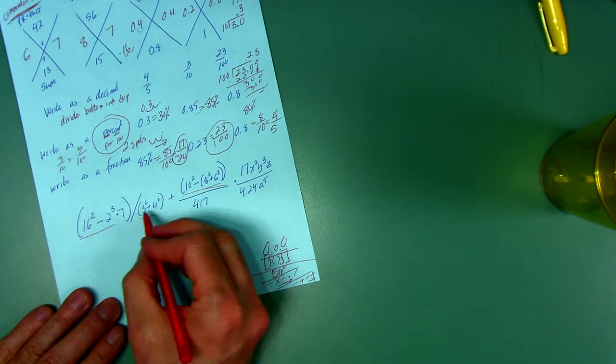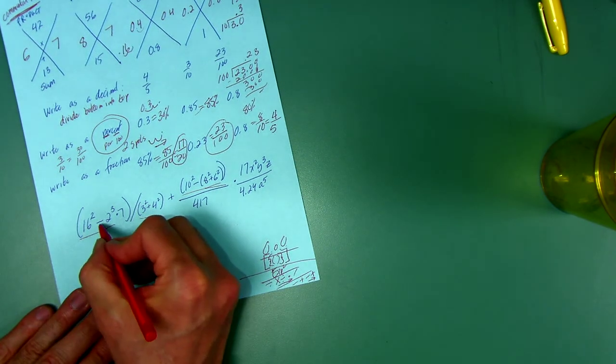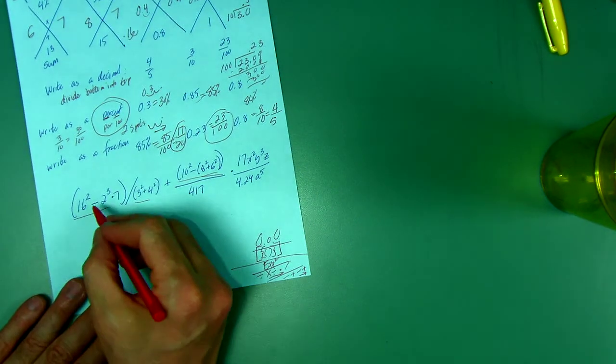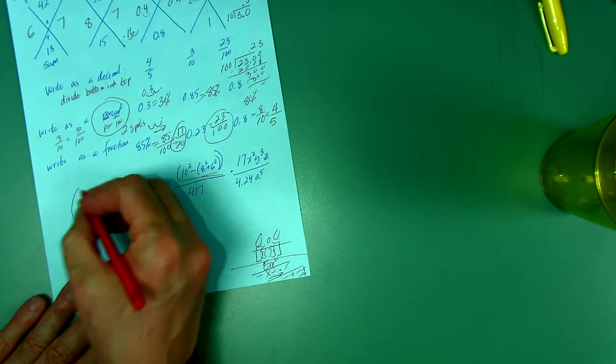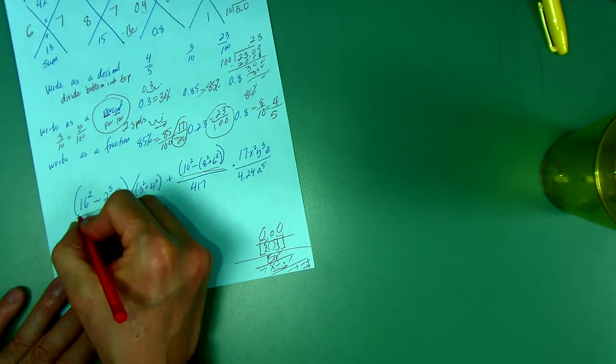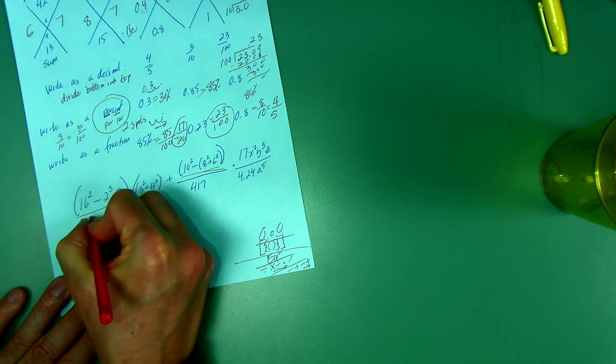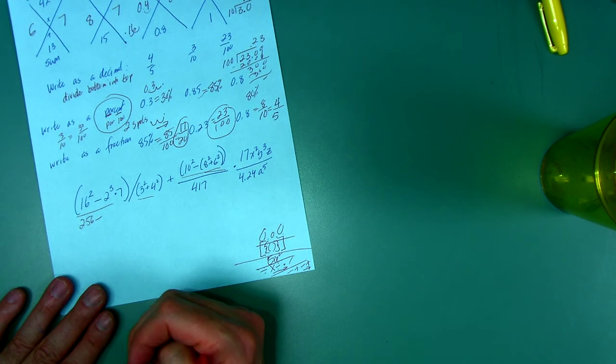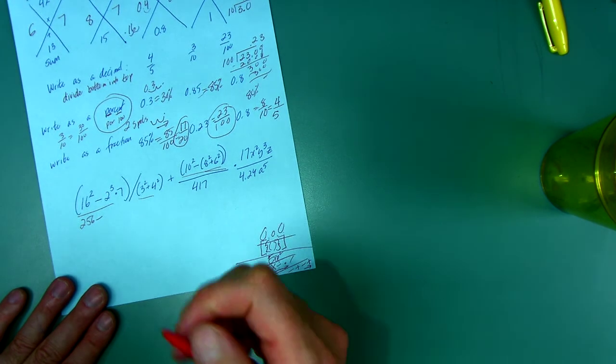Okay, inside this set, I have exponents and subtracting and multiplying. What comes first out of those three things? Exponents. 16 squared is not 32, it's 16 times 16, everybody. 256. 2 to the third power is not 6, it's 2 times 2 times 2. 2 times 2 is 4 times 2. Don't add that last one. 8.